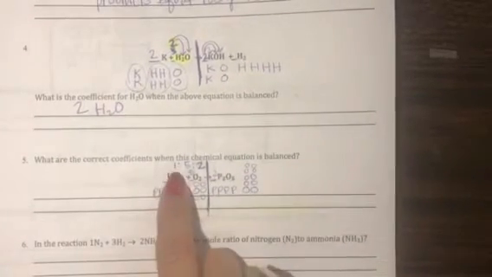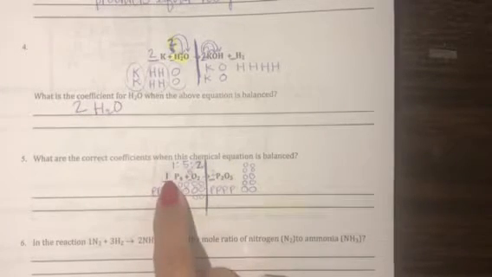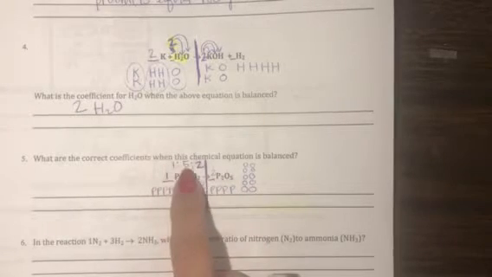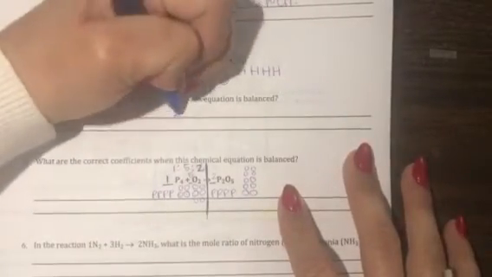Okay, I put 1, 5, and 2 right there because that's the ratio of this equation. I just want to throw that in there too so you guys know how to read the ratios. Just because that coefficient's 1, this is 5, this is 2. So 1, 5, and 2. If we look up at this one, what would the ratio be? 2, 2, 2, 1.